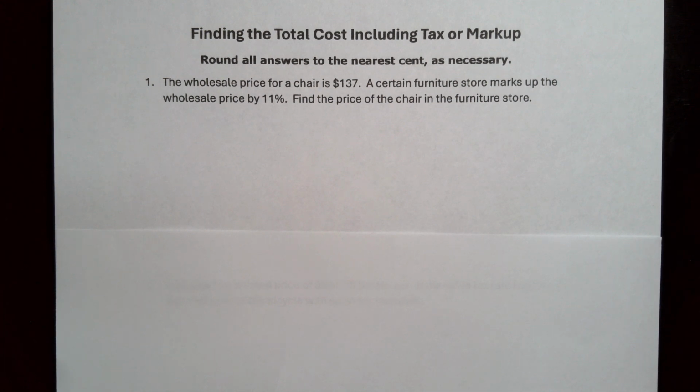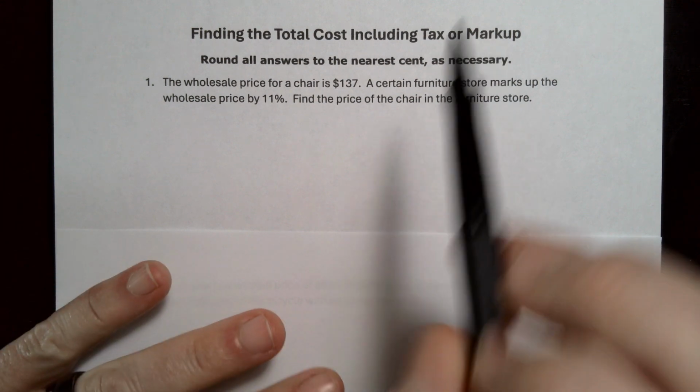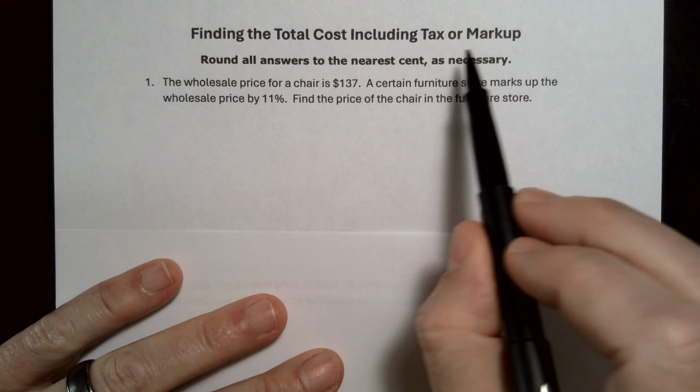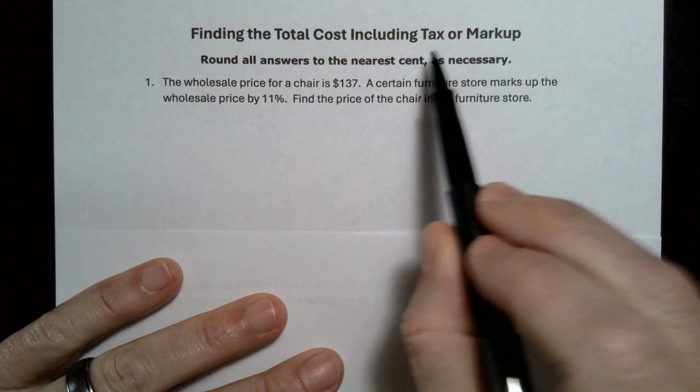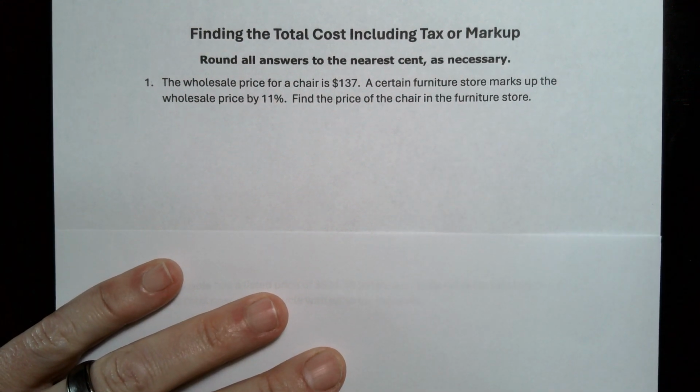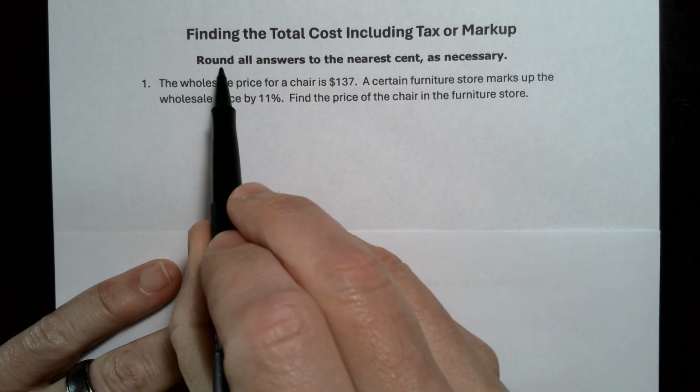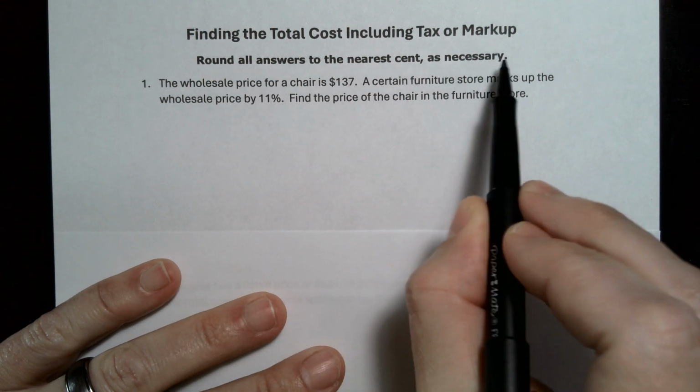In this video, we are going to be finding the total cost, including tax or markup. Tax is added on and markup is just a raised price, so both of these are going to be increasing in price. Our first problem says, by the way, round all answers to the nearest cent as necessary.